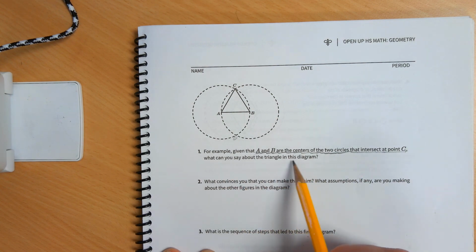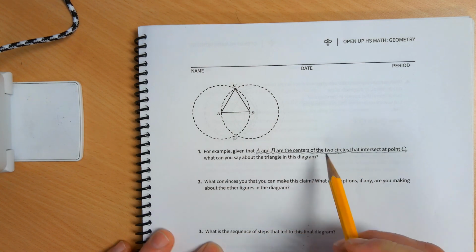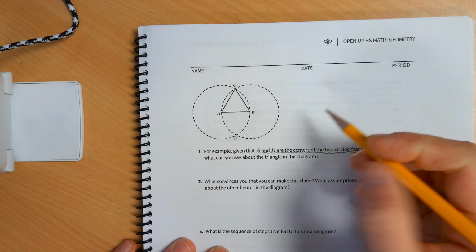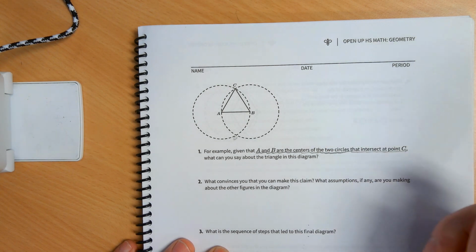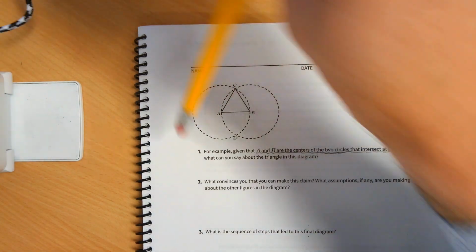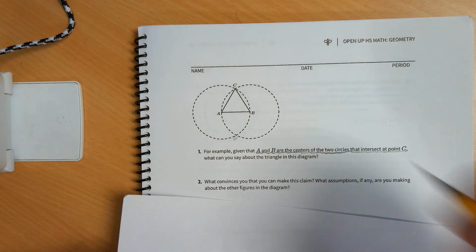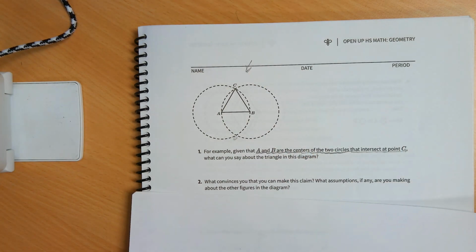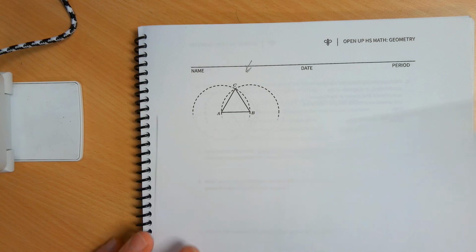What can you say about the triangle in this diagram? Pause and reflect. No, I mean, what do you think? What type of triangle is that? What kind of triangle is that? And why do you say that? Start to think about why you can say that.